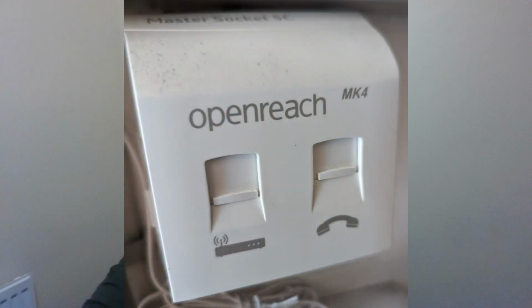Okay, so firstly, what kind of socket do you have at the home? Do you have a copper line with a socket like this? Or do you have perhaps a fibre line with a terminating unit, something like this?